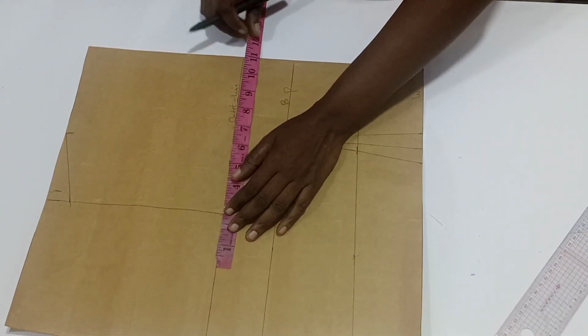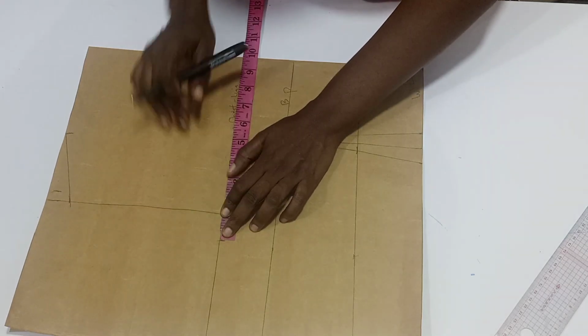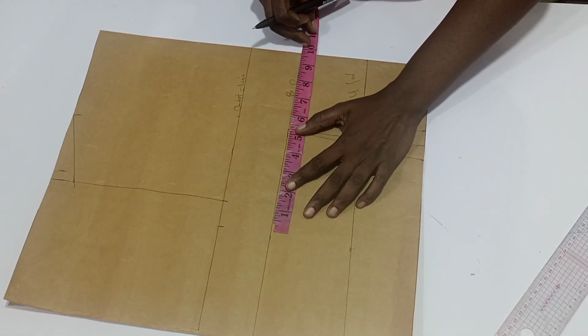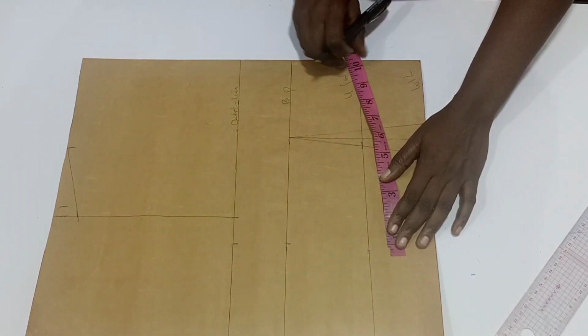Then the next thing is to put in the round bust measurement on the chest line. The round bust for this tutorial is 39. So I divided it by 4 and I put it there. I also repeat it on the breast point.